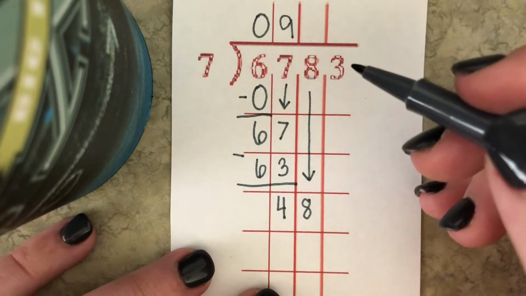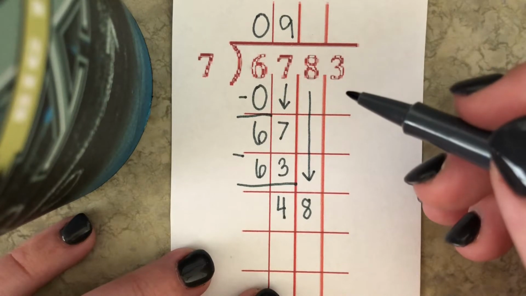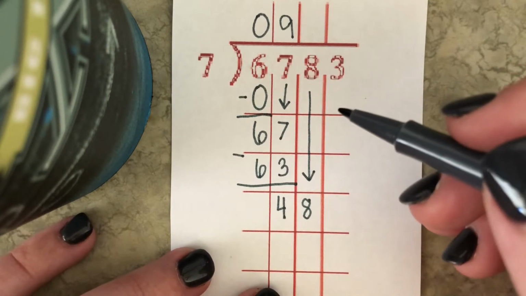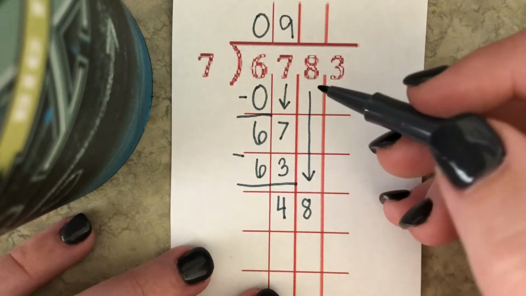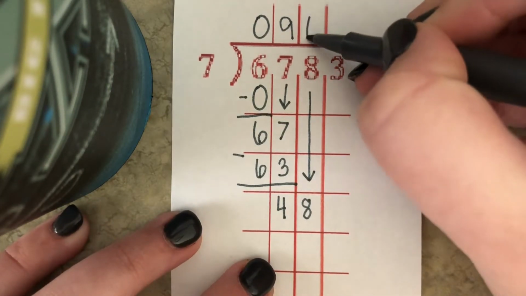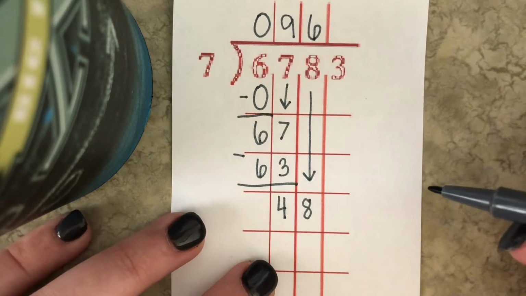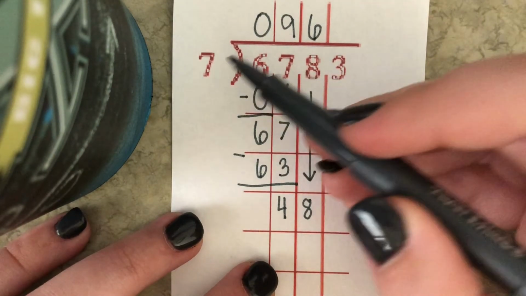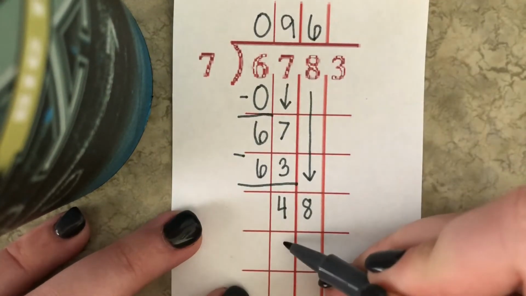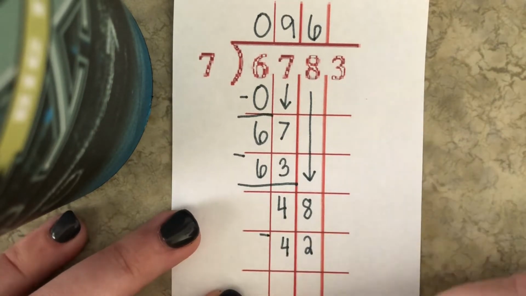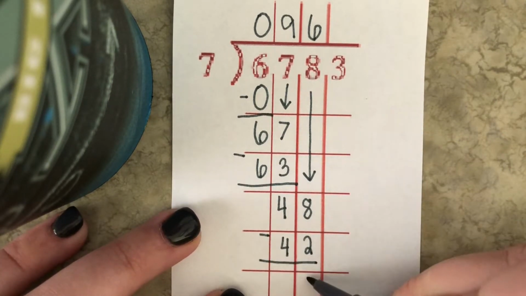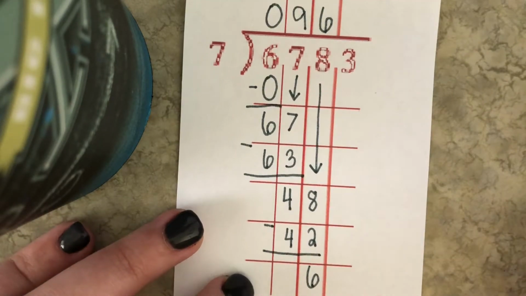I know that 7 times 5 is 35, and I know that 7 times 6 is 42. Oh, that's probably the closest. So I'm going to give 6 apples to each friend. 7 times 6, oh, I used 42 apples altogether. When I subtract, I get 6 apples left over.